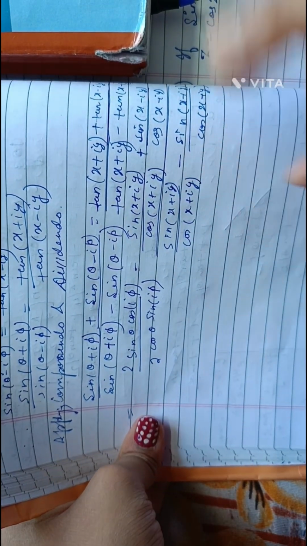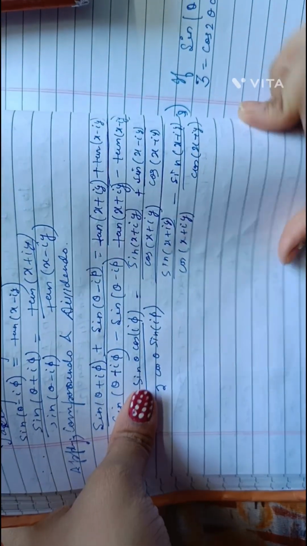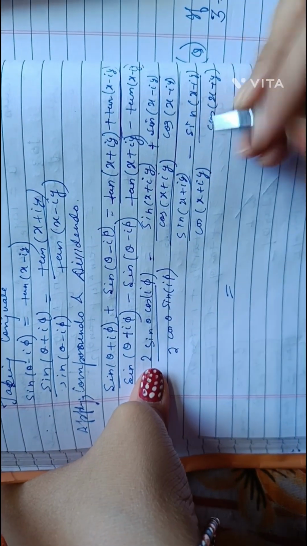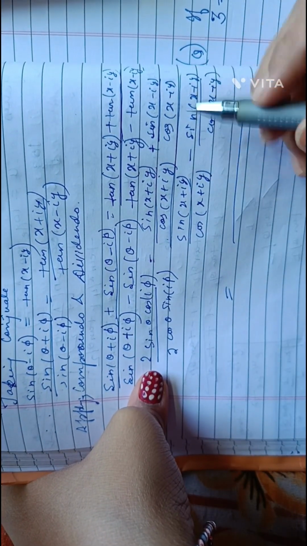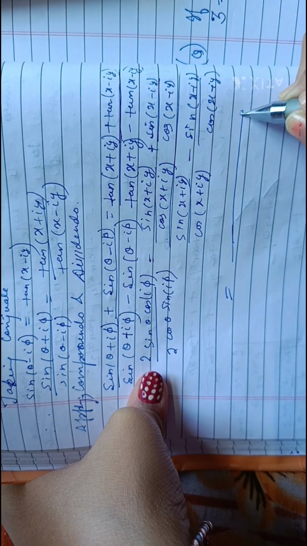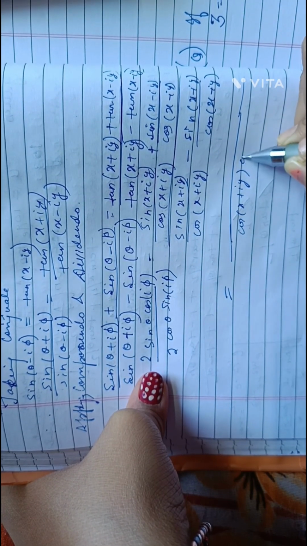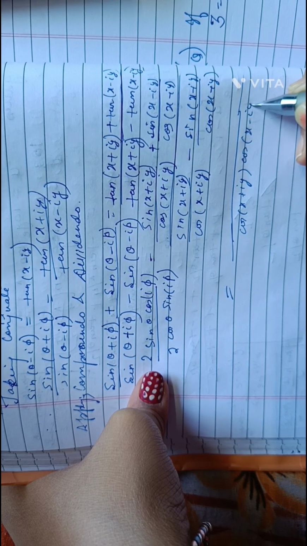Okay, now it's a kind of a mess. Now I'm going to take the LCM of this: cos x plus iy, cos x minus iy.